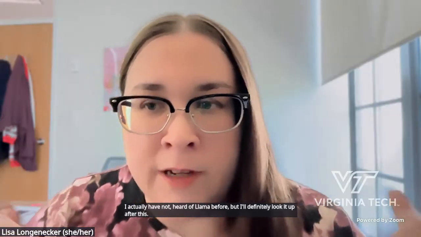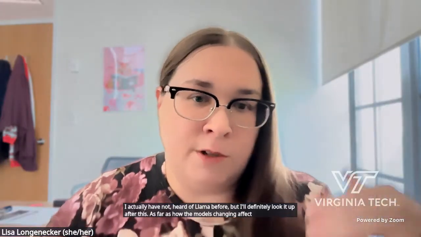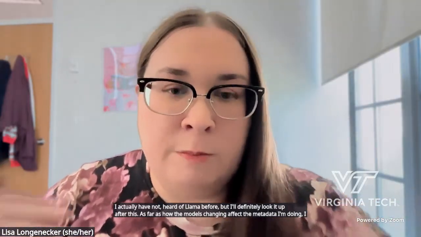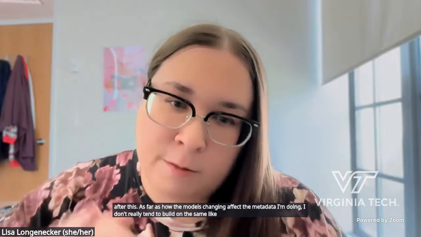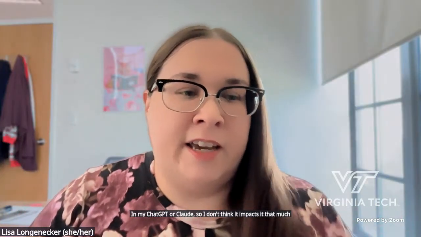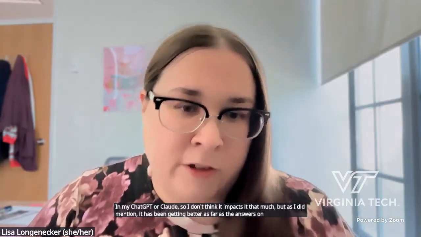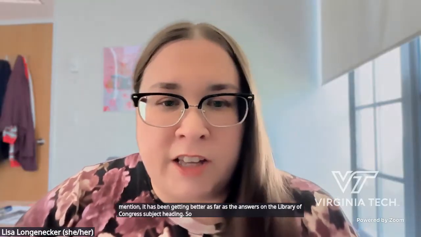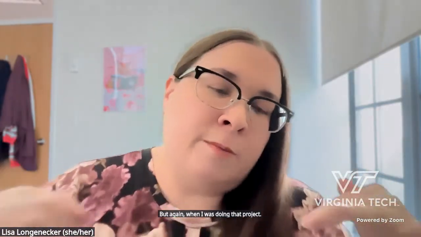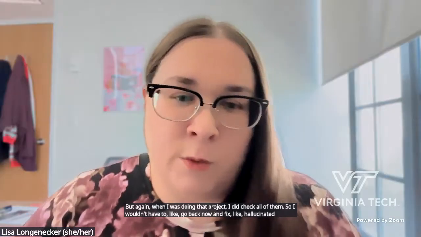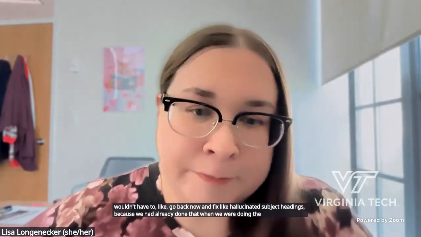I actually have not heard of Llama before, but I'll definitely look it up after this. As far as how the models changing affect the metadata I'm doing, I don't really tend to build on the same chat in my ChatGPT or Claude, so I don't think it impacts it that much. But as I did mention, it has been getting better as far as the answers on the Library of Congress subject heading. But again, when I was doing that project, I did check all of them. So I wouldn't have to go back now and fix hallucinated subject headings because we had already done that when we were doing the project.